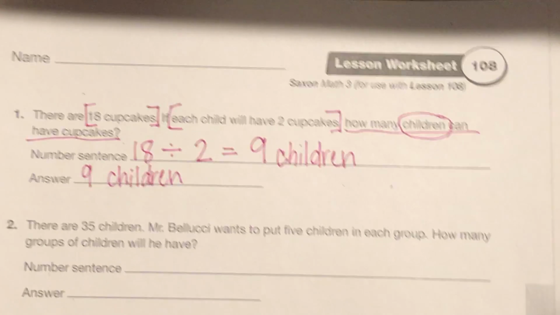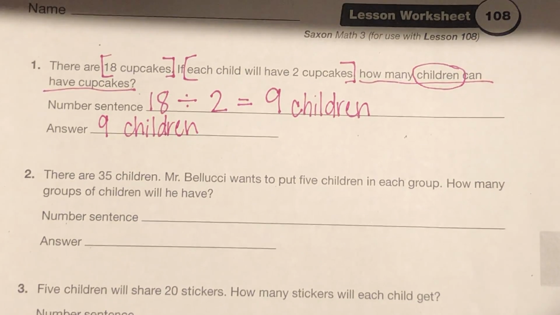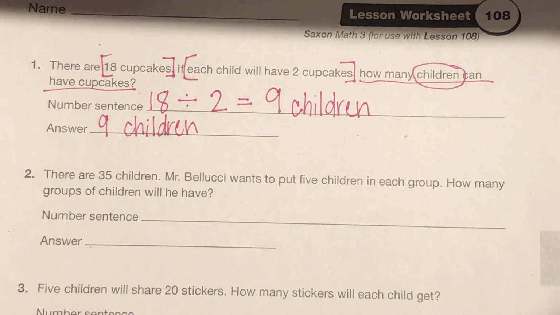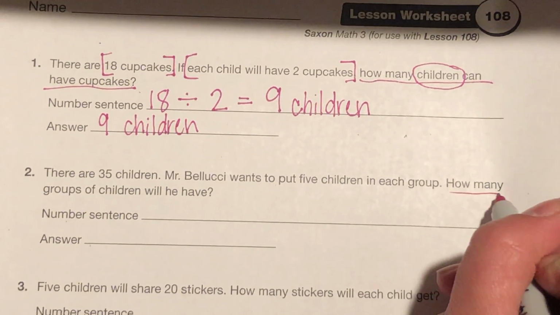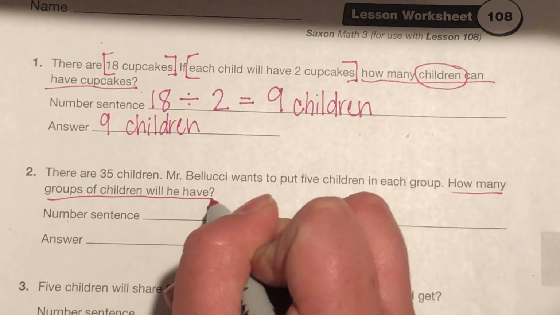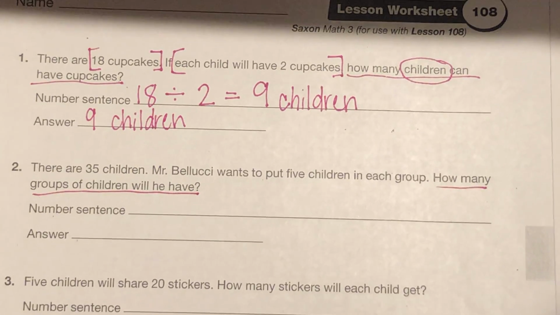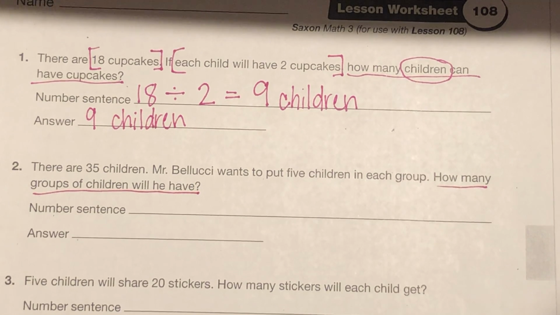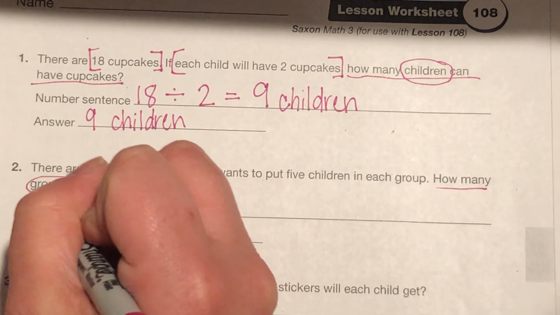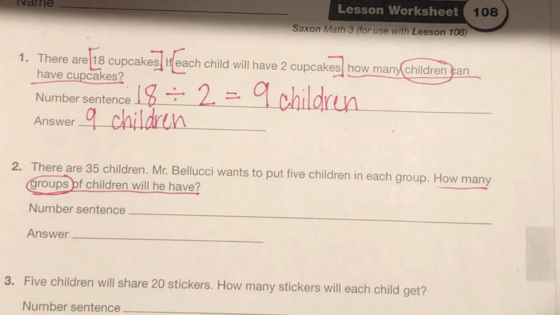Okay, let's go on to number 2. There are 35 children. Mr. Belushi wants to put 5 children in each group. How many groups of children will he have? So first I'm going to underline my question. How many groups of children will he have? What word should I circle in there? What am I answering in? Groups. I'm answering in groups.